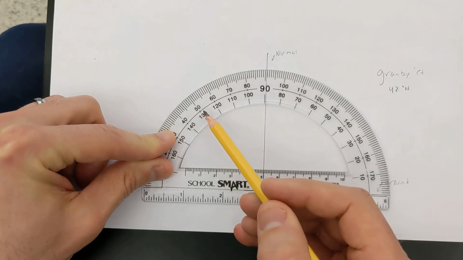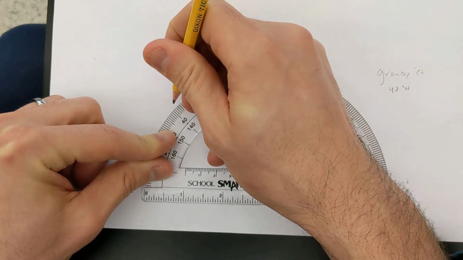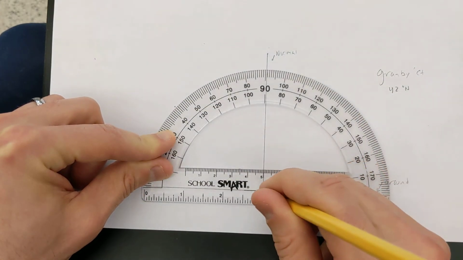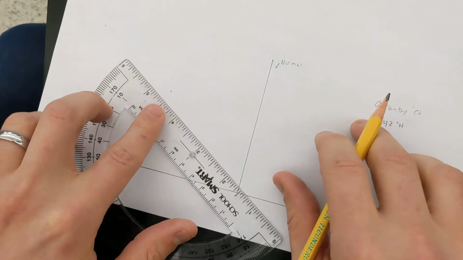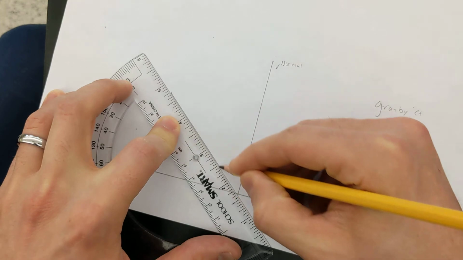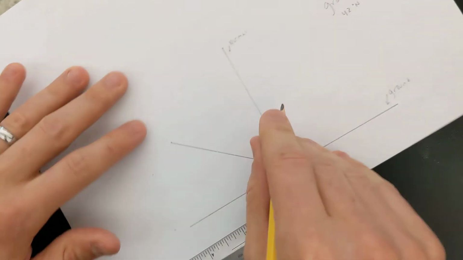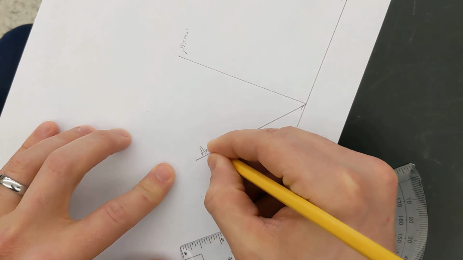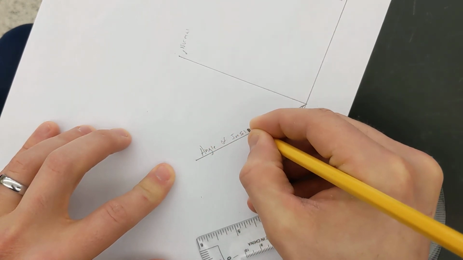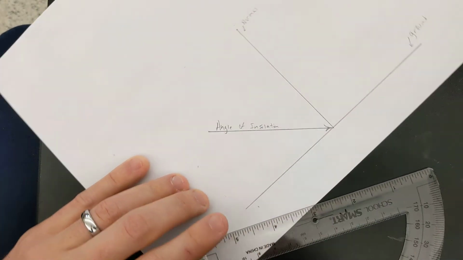This is 40, this is 50, this is 45, this is 42 right here. I'm going to connect that to my angle of insulation, so I'll do that right now. And I will label that angle of insulation. We'll draw a nice arrow there.